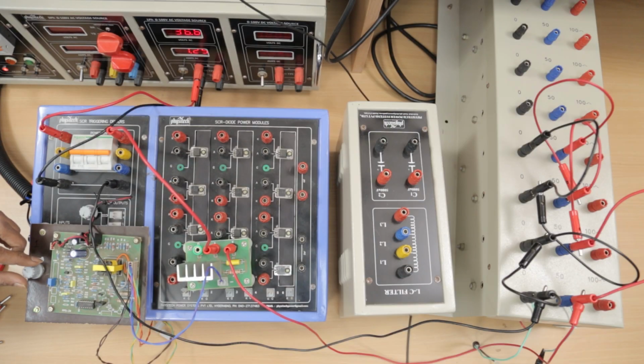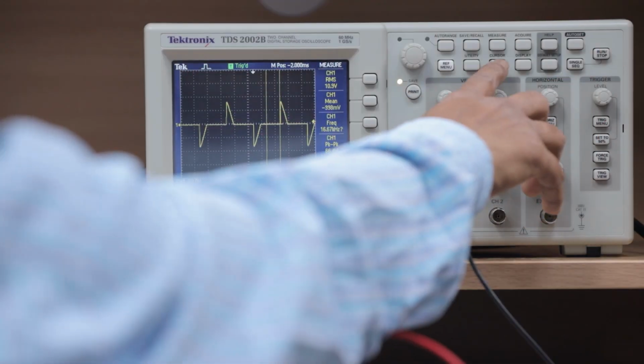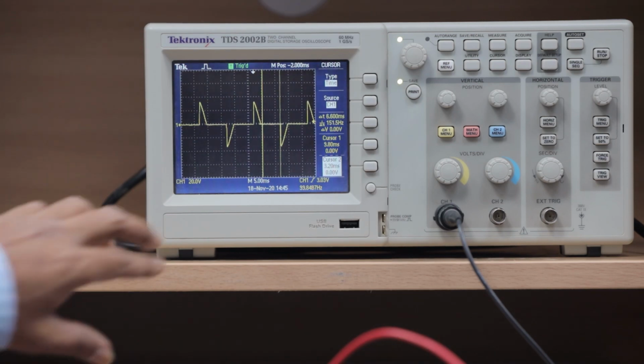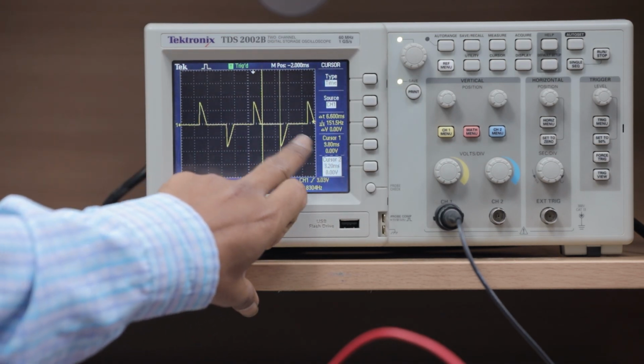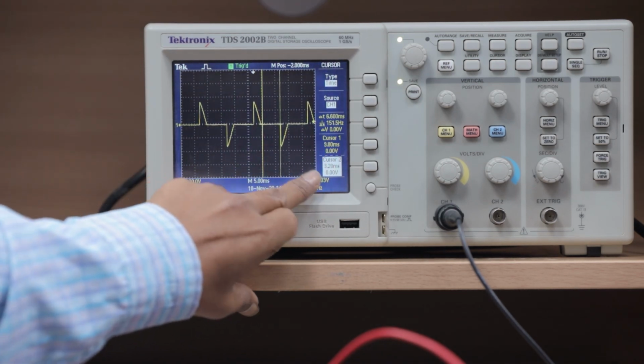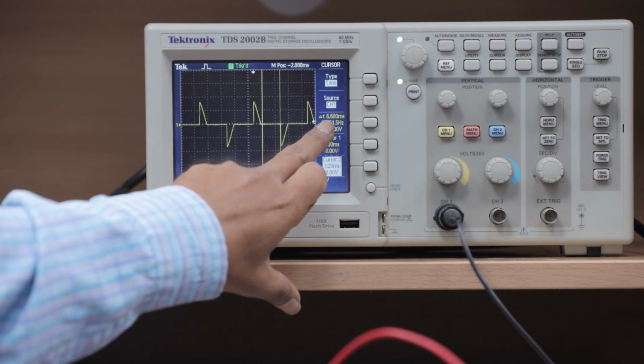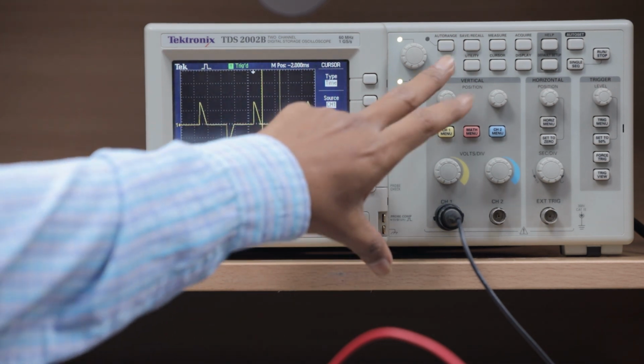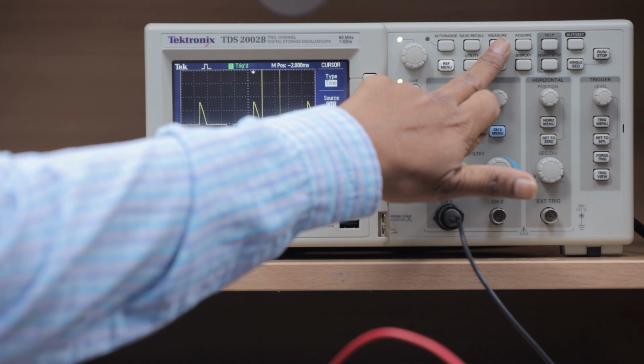Now the firing angle to 120 degrees. Adjust the firing angle knob to 120 degrees, which is a delta t of 6.6 milliseconds. Press the cursor button. Now we'll observe the delta t. Cursor 1 at the 0 reference voltage, cursor 2 at the 0 reference voltage, and delta t is 6.6 milliseconds, nothing but a firing angle of 120 degrees. At a firing angle of 120 degrees, observe the mean and RMS.